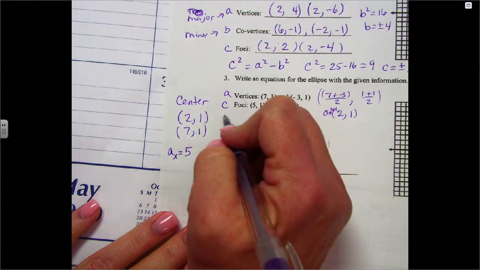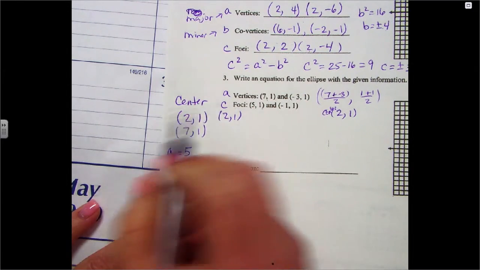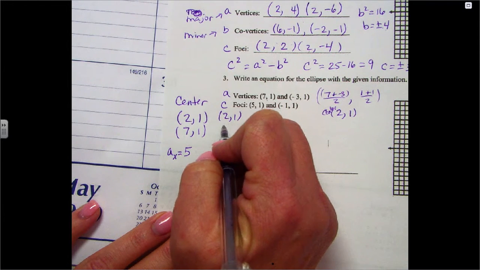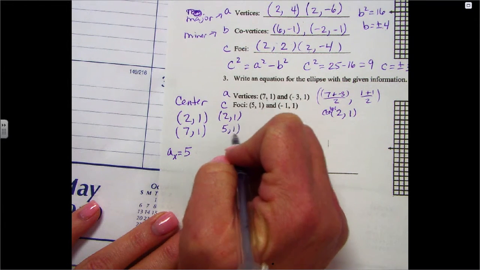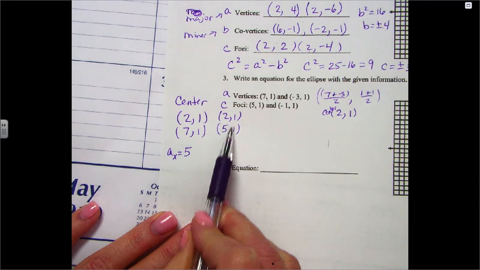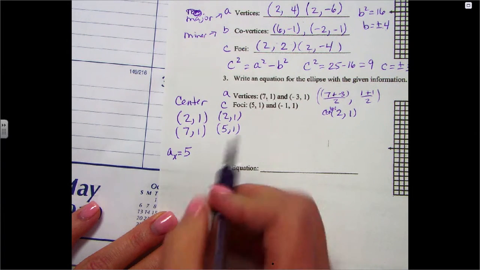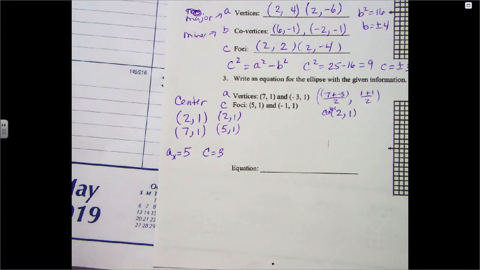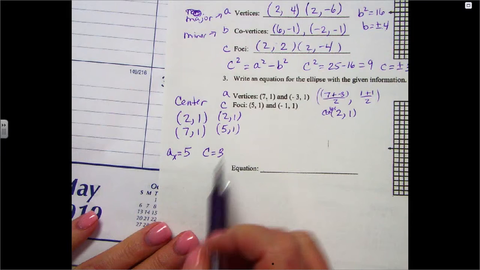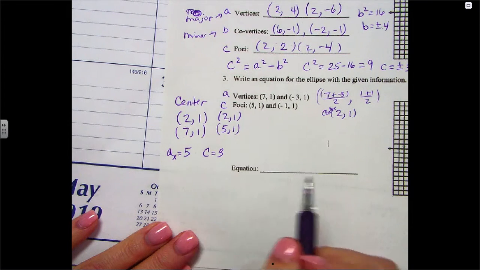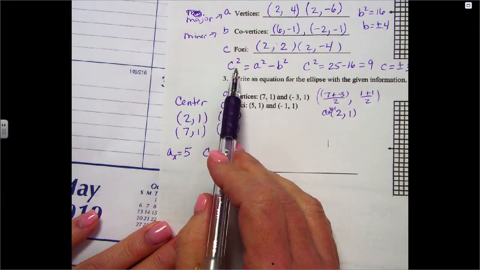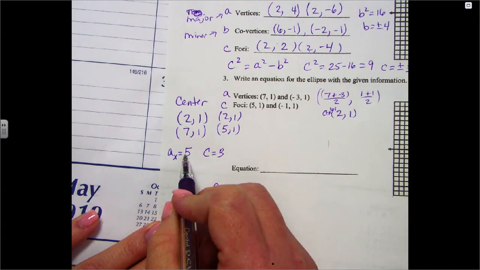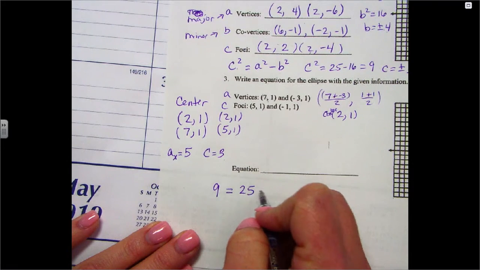So then I know, okay, well, if I have my center at (2, 1), and I look at my foci, or one of them is called the focus. So if I look at one of the foci, (5, 1), and I look at the distance here, the distance from 2 to 5 is 3. So that means C equals 3, right? So now I can use that formula right here to figure out what my B value is. So this formula says C squared, so 3 squared is 9, equals A squared, which is 25, minus B squared.